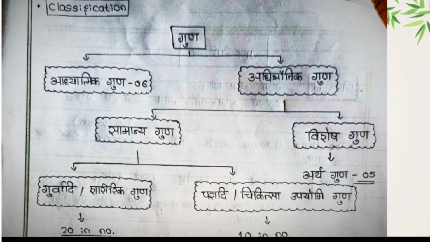First one, then classification. How is this guna classified? What is the infrastructure to classify these gunas? Guna is mainly classified into Adhyatmika guna and Adhibhautika guna. Adhibhautika guna is further classified into Samanya guna and Vishesha guna. Vishesha guna are nothing but the Artha gunas. Samanya guna is further classified into Guruvadhi guna, also called Sharirika guna, and Paradi guna, also called Chikitsa Upayogi guna.